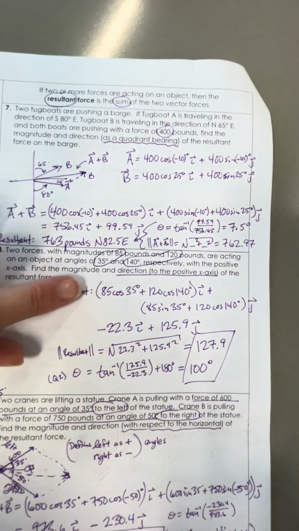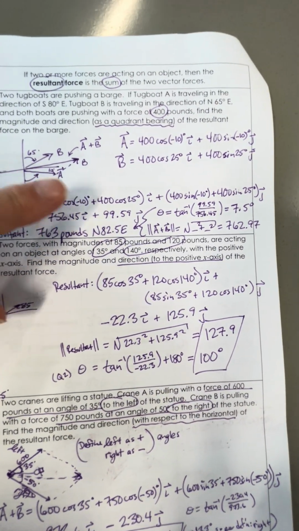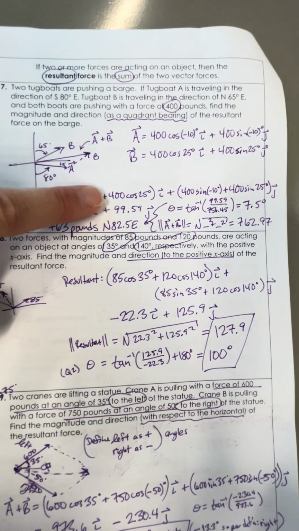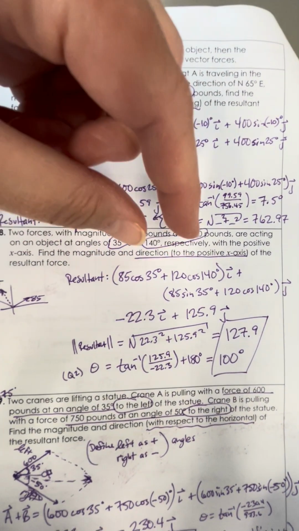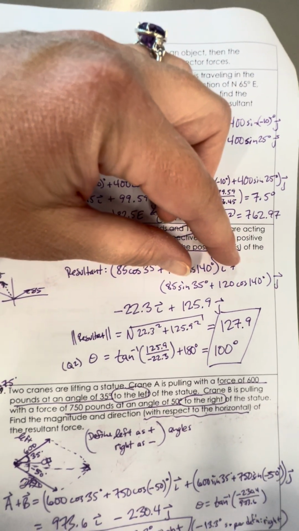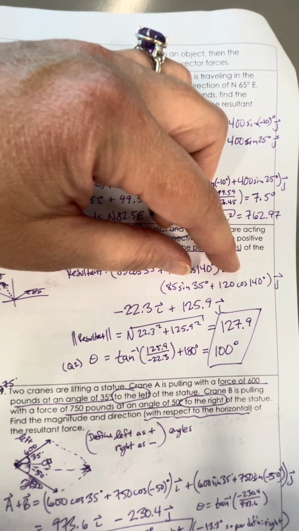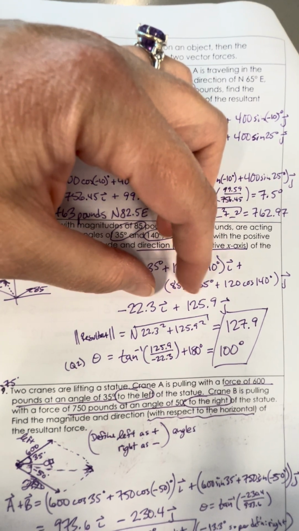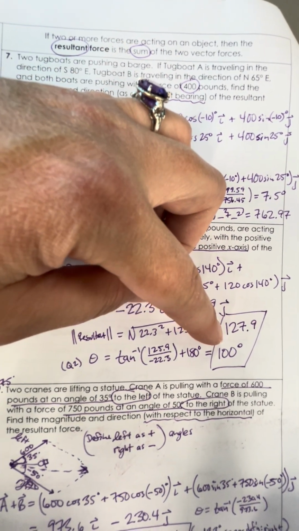I went straight to the resultant here and just added my x's, because once I did this whole thing, I was like, well, I could figure out how to go straight to a plus b. Sure, just r cosine plus r cosine, r cosine plus r cosine, and that's my i part. r sine plus r sine is my j part. So once I got the full i and j by plugging all this into the calculator, I have a magnitude and I have an angle.